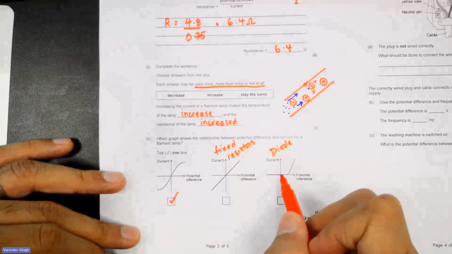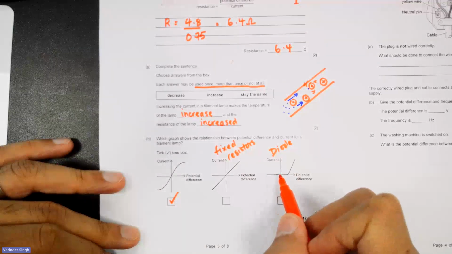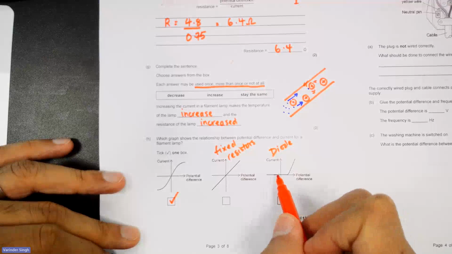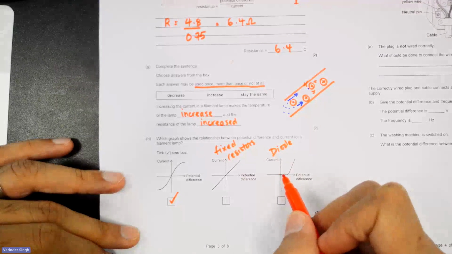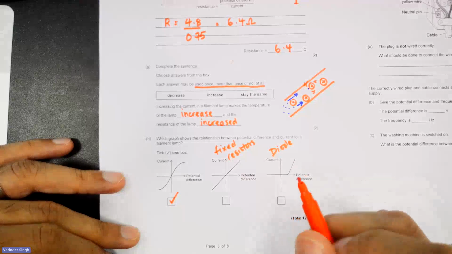So in this section of the graph where the potential difference is negative, we actually get no current whatsoever, regardless of the value for that potential difference. Whereas on this side, after a certain potential difference, we do get current.